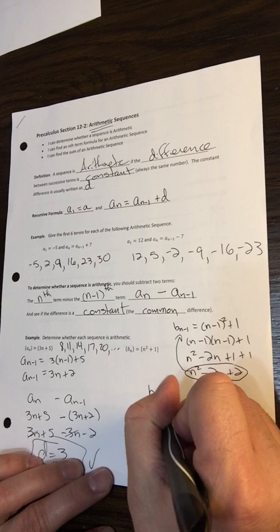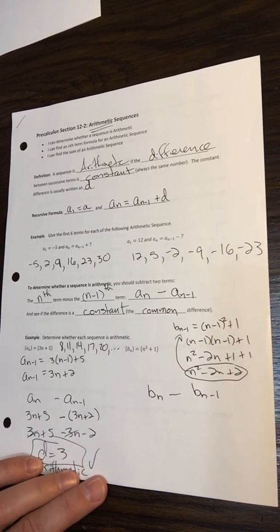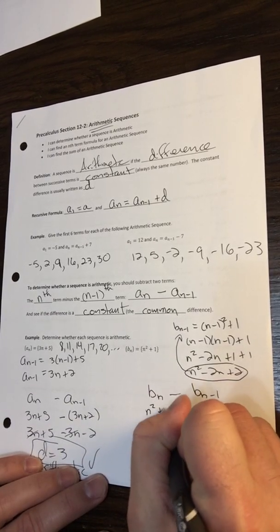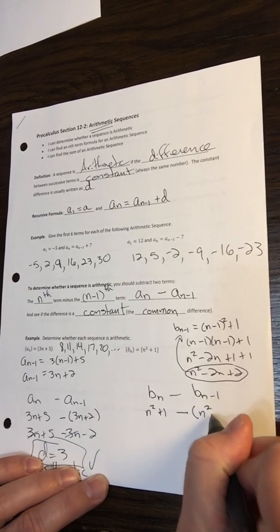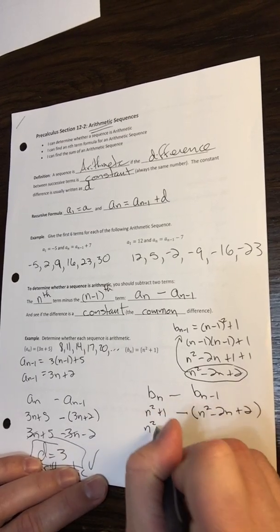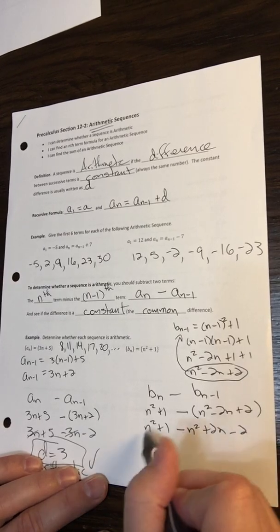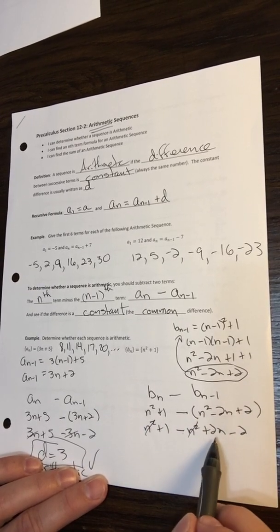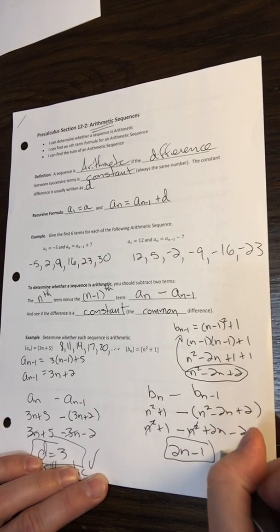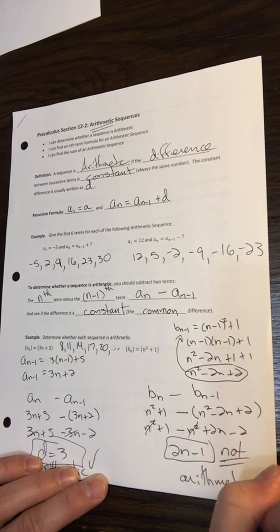I'm going to go b sub n minus b sub n minus 1, and I'm looking to see if everything cancels and I get just a single number, which would be the common difference. So I have n squared plus 1, minus, in parentheses, n squared minus 2n plus 2. I'm going to distribute that negative, and I get n squared plus 1 minus n squared plus 2n minus 2. The n squareds cancel, that's good, but this doesn't. I end up with 2n minus 1. That is not a constant difference, so this is not arithmetic.